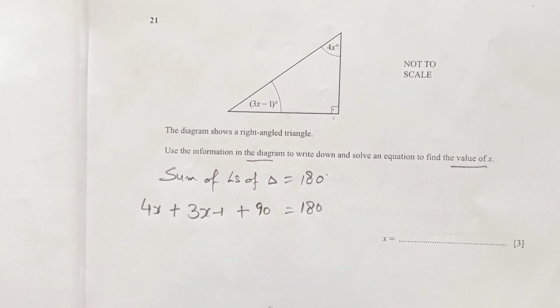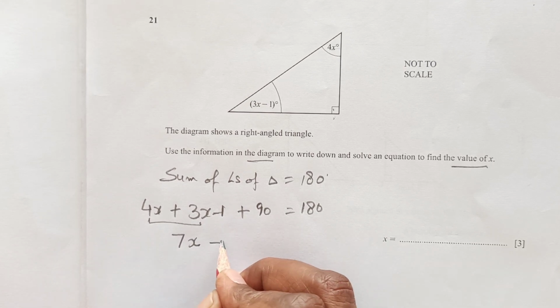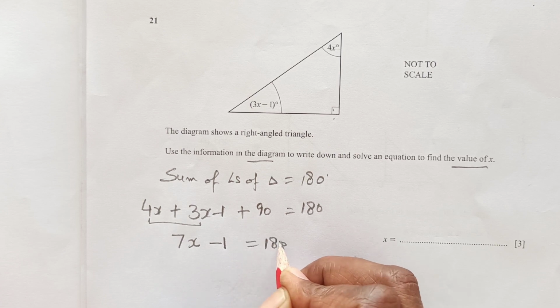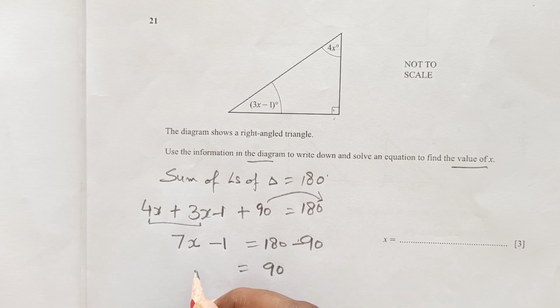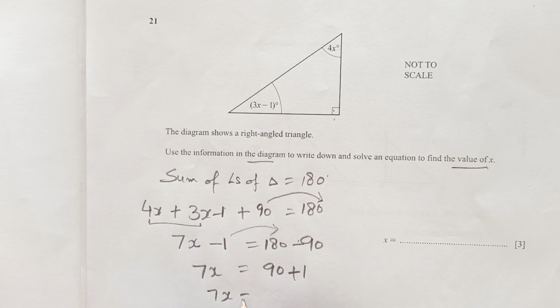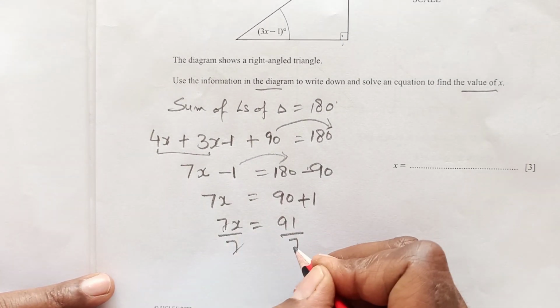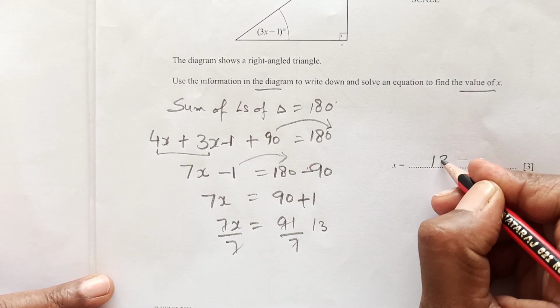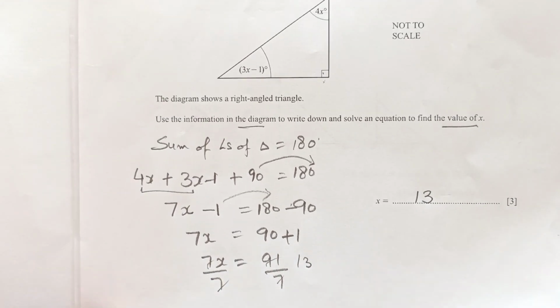Now we can simplify as much as we can to find the value of x. 4 plus 3 is 7x, minus 1, equals 180 minus 90, we are shifting 90 to the other side, negative. So this will become 90. 7x, now shift 1 to the other side, 91. So 7x is 91. Divide by 7, it gives you 13. So the value of x is 13, right? Again a 3 marks question, very simple. Now let's see the next question.